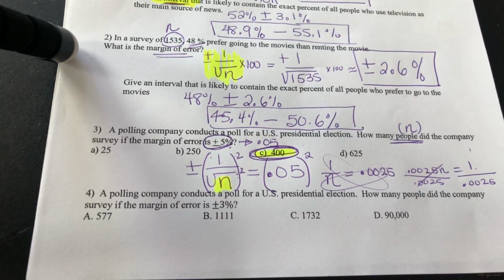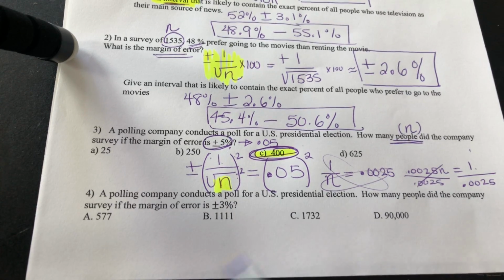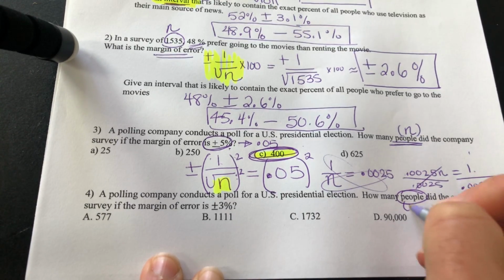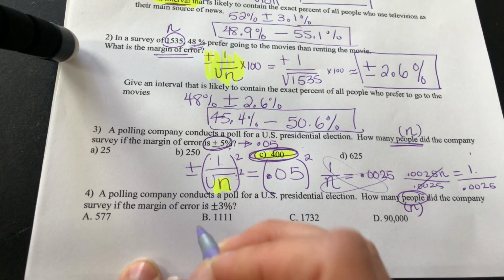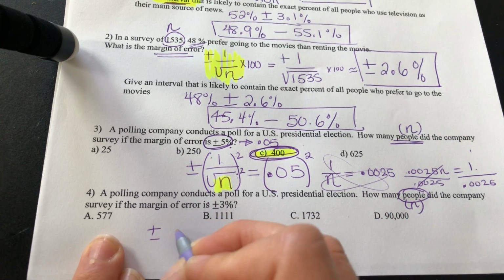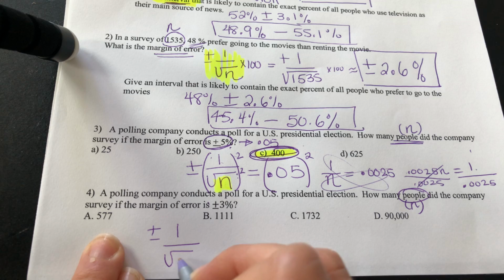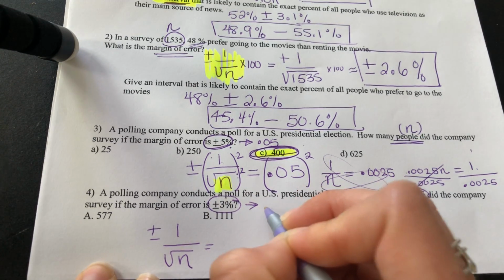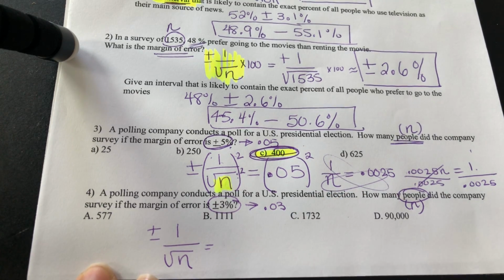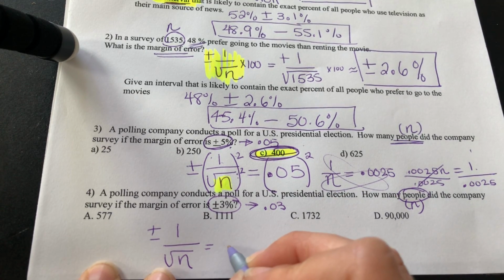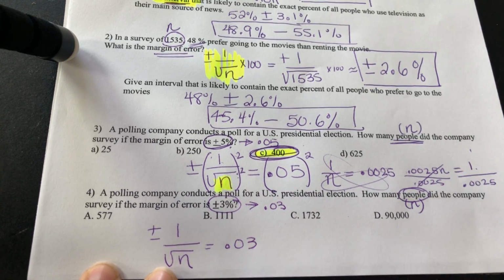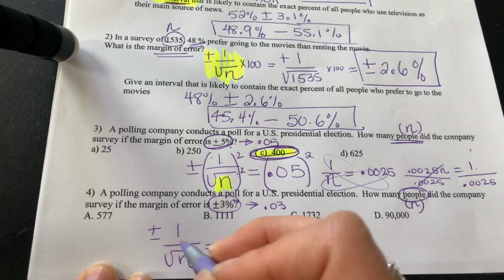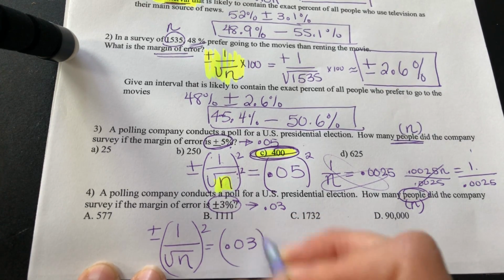So let's try one more and you guys are done. A polling company, here we go, conducts a poll. I'm just doing the same thing. How many people? So in this case, I want n, and I'm giving you the margin of error. So we set it up again, plus or minus 1 over the square root of n. And again, it's 3%, so that means it became 0.03. Okay, so we have 0.03. First thing we're going to do is square both sides.